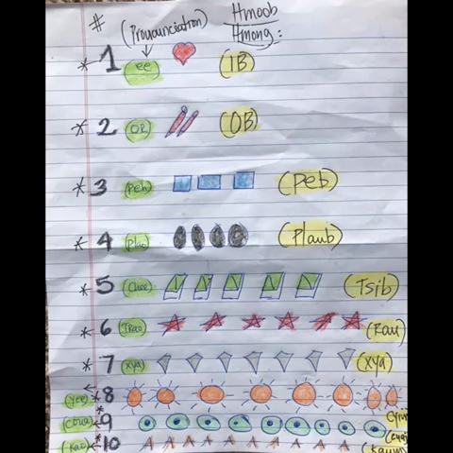Now I'm going to read in English. The numbers are 1, 2, 3, 4, 5, 6, 7, 8, 9, 10.